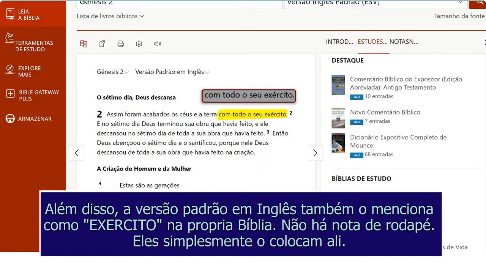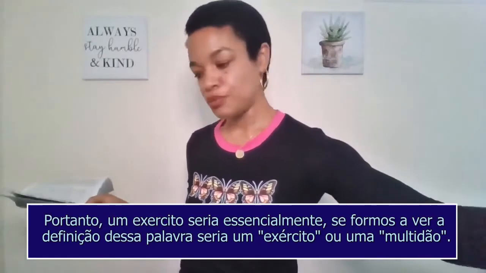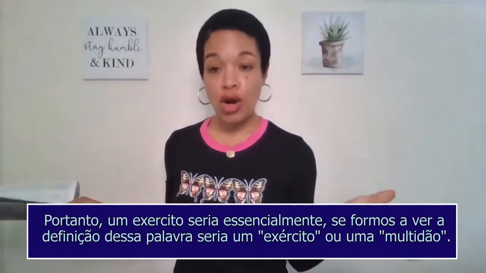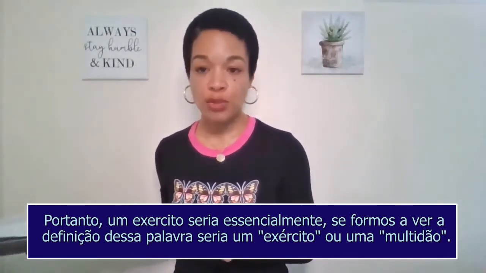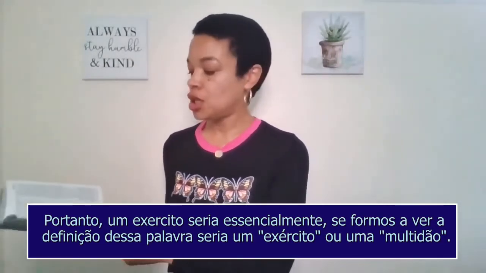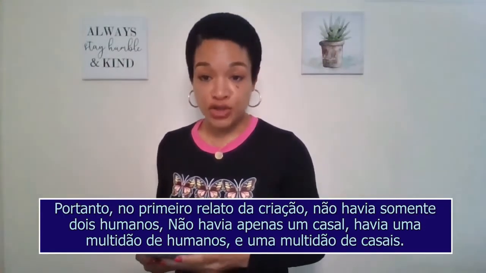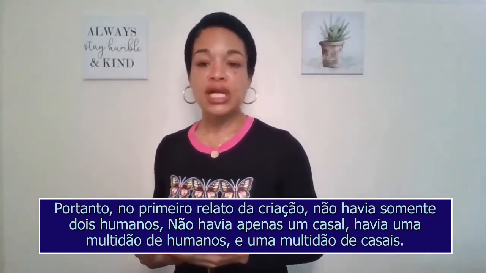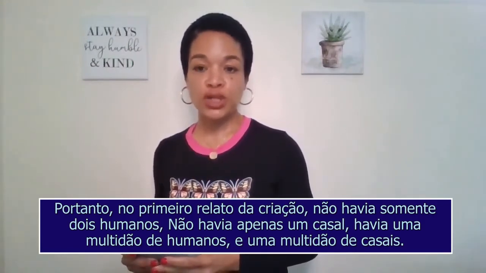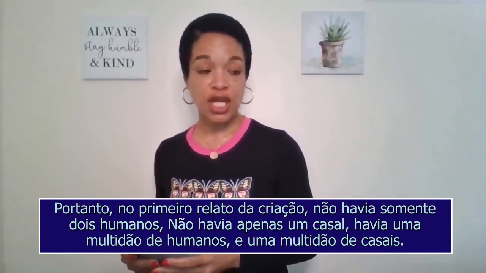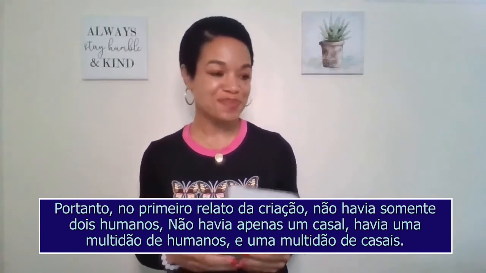There is no footnote. They just put it right there. A host would essentially be, if you look up the definition, an army or a multitude. So in the first account of creation, there were not just two humans. There was not just one couple. There was a multitude of humans and a multitude of couples.